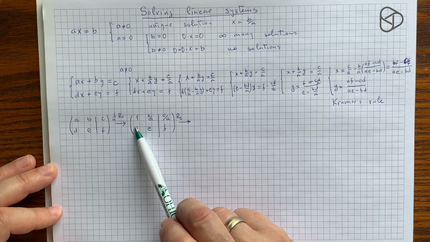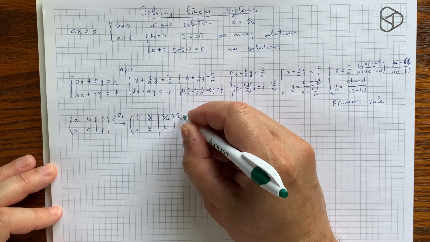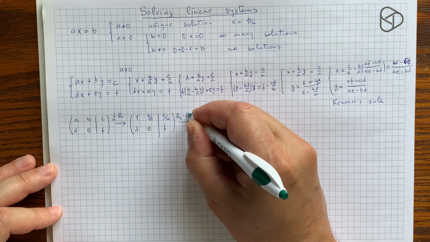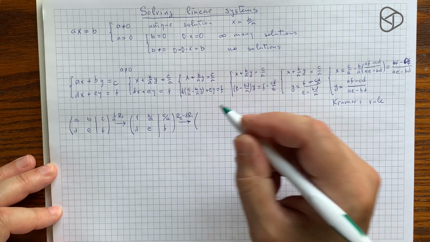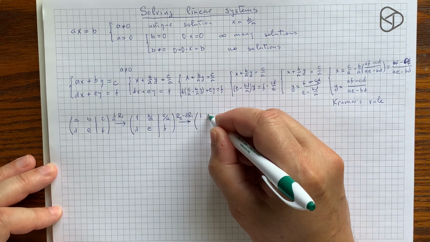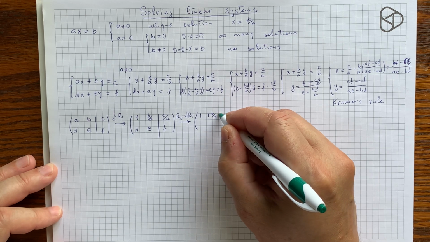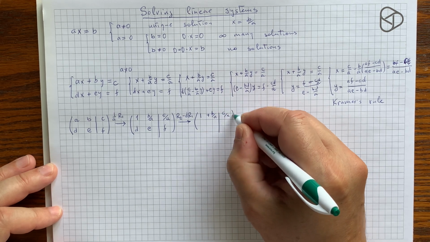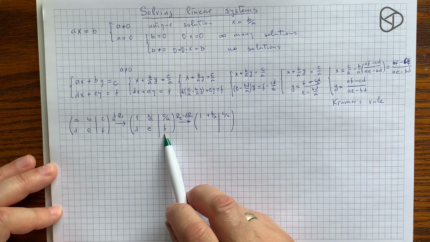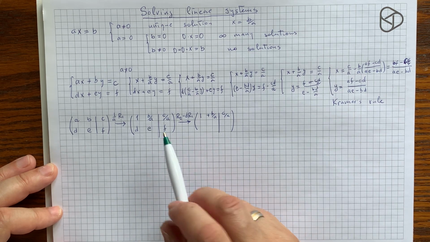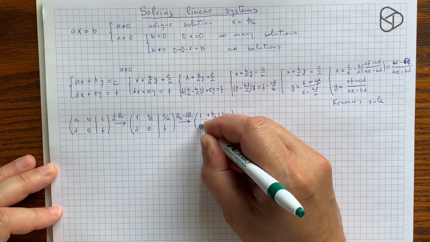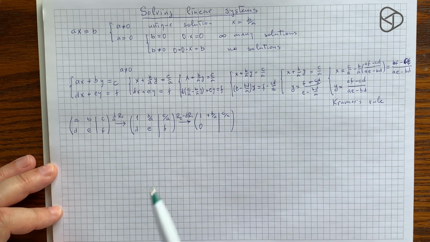As a result, I will get 0 here in the new second row. So that will be the code for the row subtraction. The first row which I'm subtracting is unchanged, but I'm changing the second, which I'm subtracting my first from.